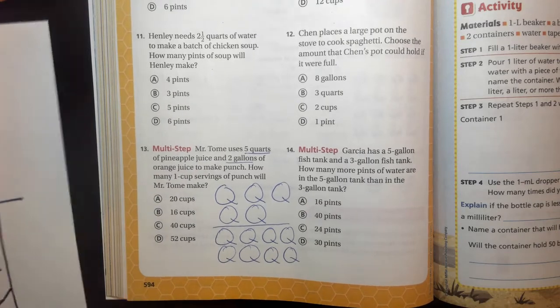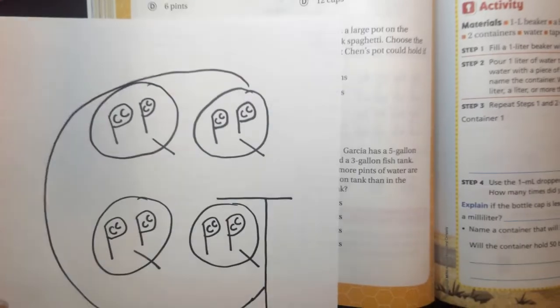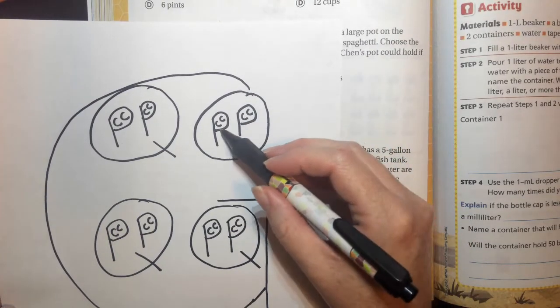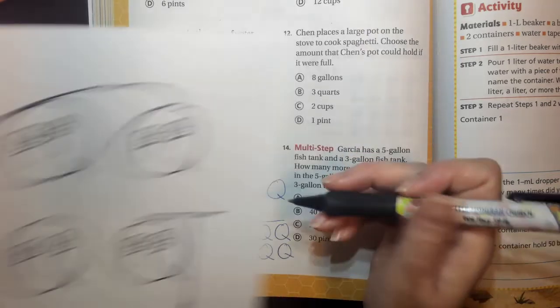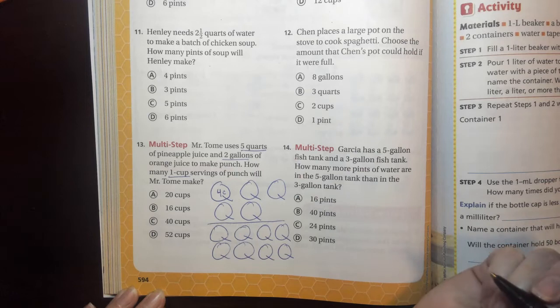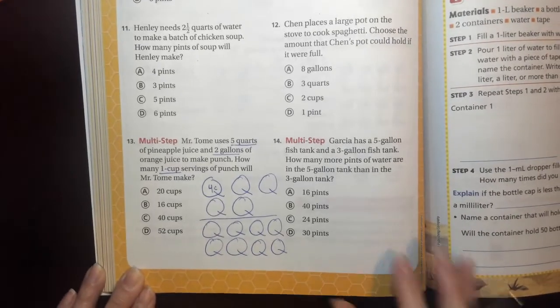I'm going to go back to my picture. I'm trying to figure out cups. So I can see, well, in every quart there are 1, 2, 3, 4 cups. 4 cups inside every quart. So you can use that picture to help you figure that out.